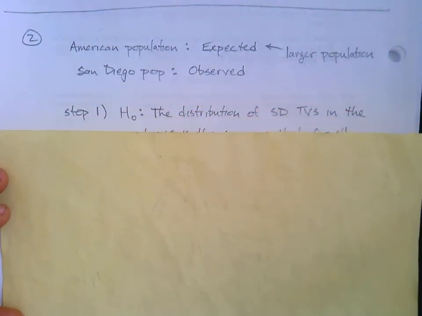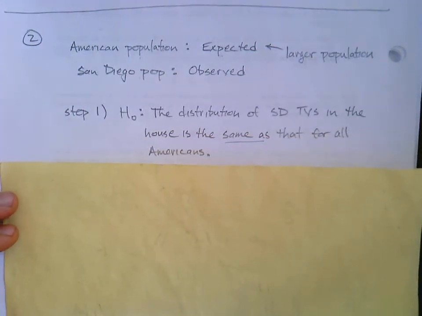Now, what about our null hypothesis? We assume that the 2 are the same. So I wrote H0: the distribution of San Diego TVs in the house is the same as that for all Americans. There are many different ways you could say this. Just be sure that it's clear that you're saying the larger American population's percentages of TVs in the home are the same as the San Diego population's. The keyword is there, the same.